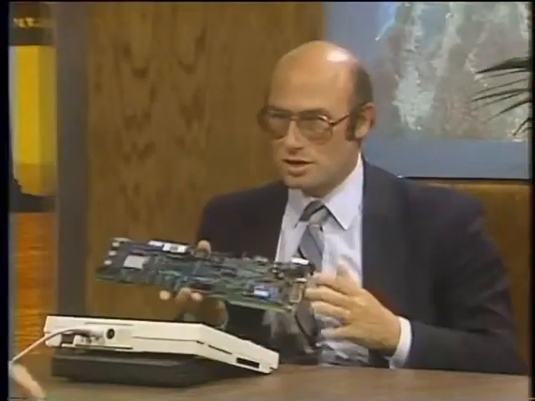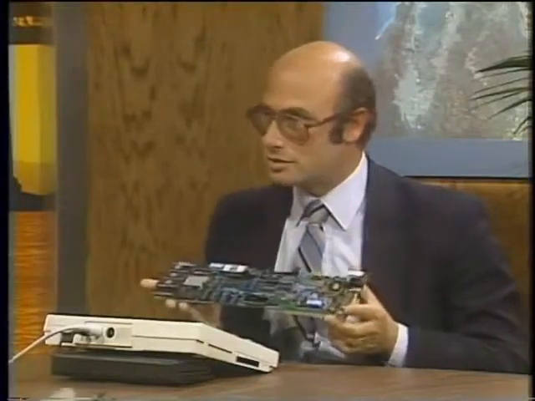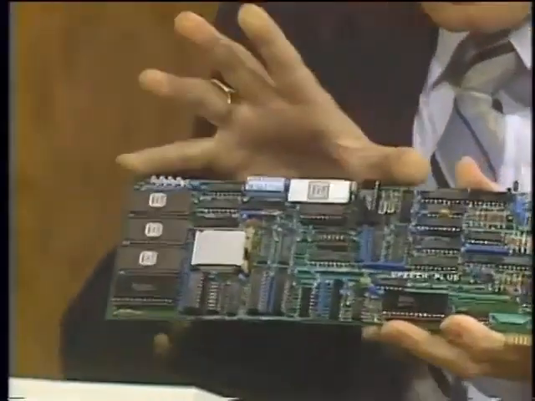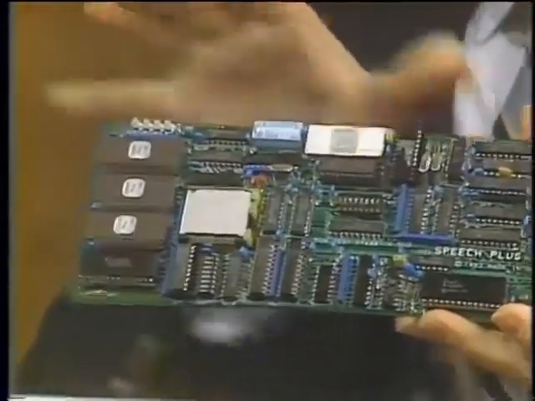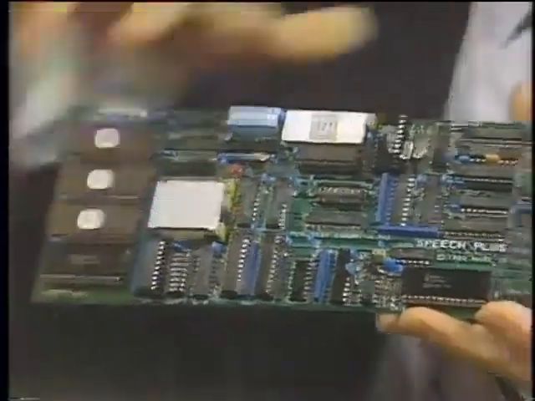One last question before we have to take a break. Now, what is the product we're talking about? Is it this big blue box, or can I do something with my PC to accomplish this? This is the product that's actually speaking. This board goes in an IBM personal computer, and this board contains the text-to-speech conversion equipment that's here. This is the microprocessor that is doing most of the controlling.